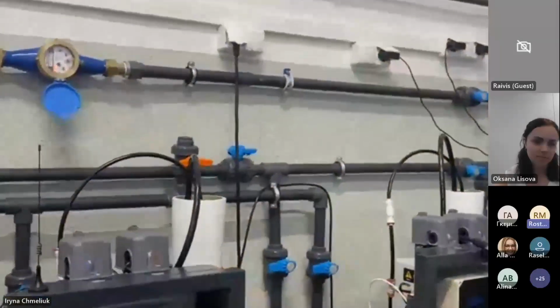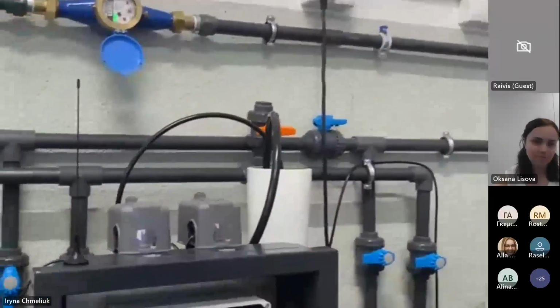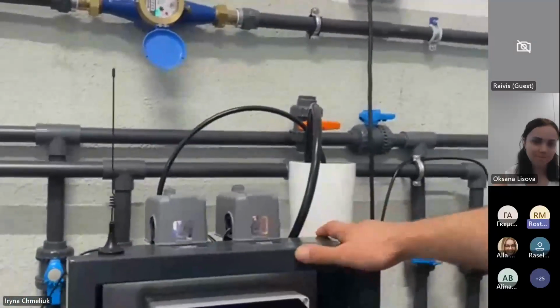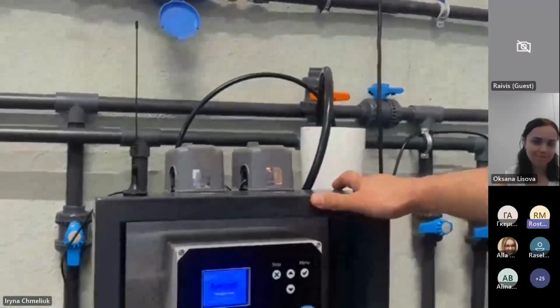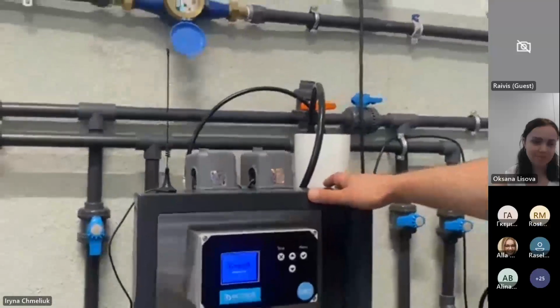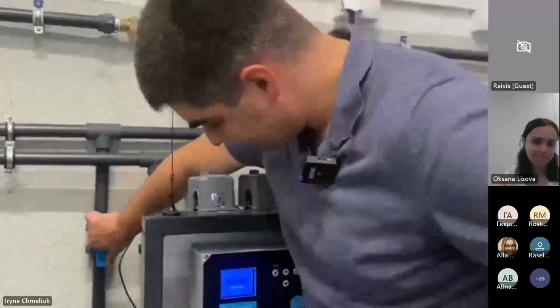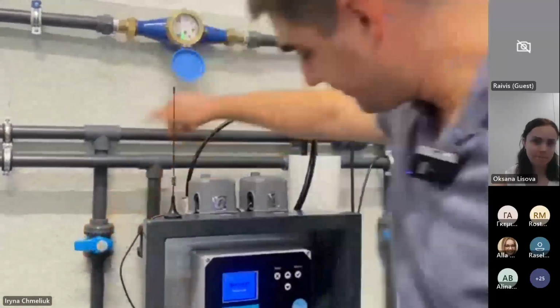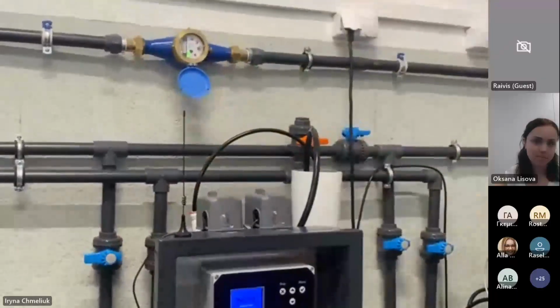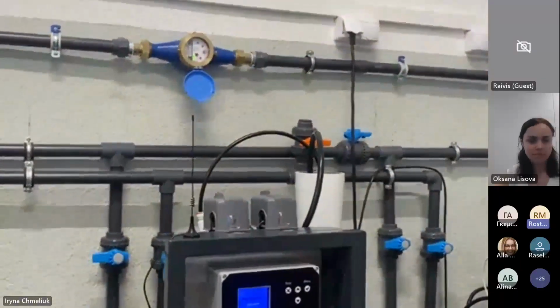I don't know, for some reason this is also a nice case why it does not go to alarm. Let's try again and see what would happen.